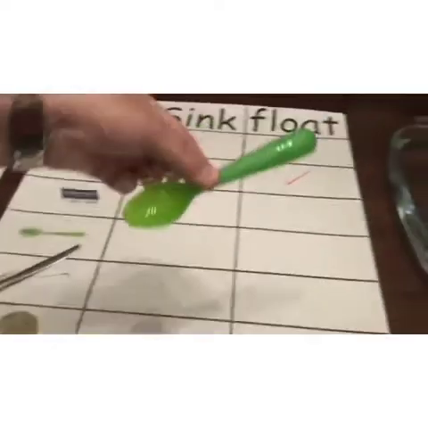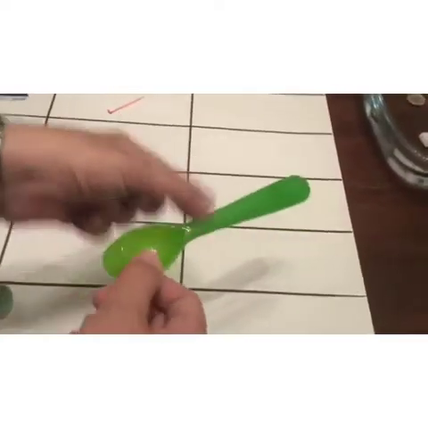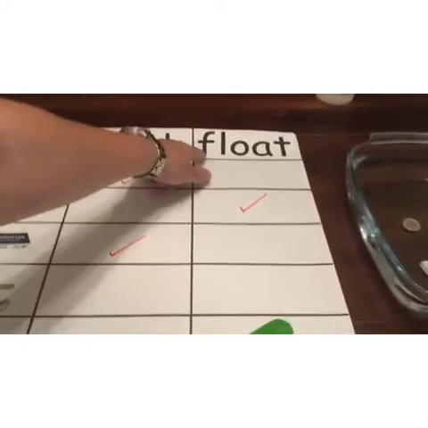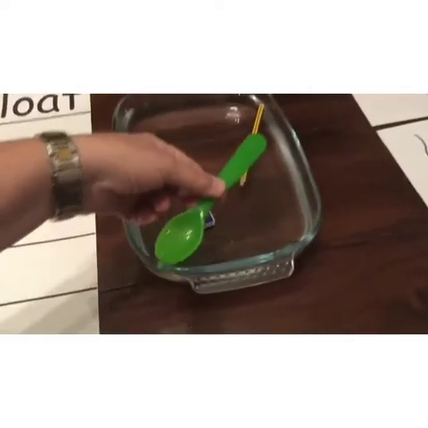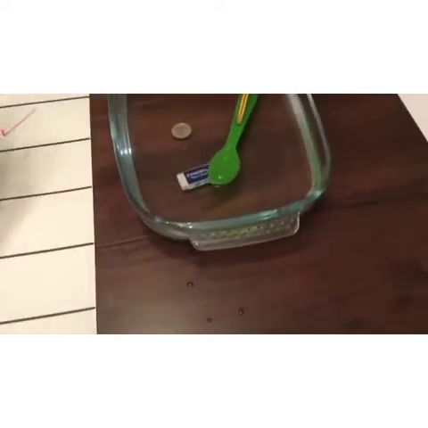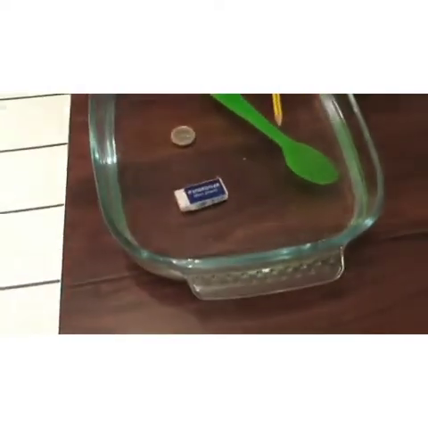Now we have here the plastic spoon. Let's think. Will it sink or will it float? What do you think? What's your prediction? Here we go. Oh, yes. That's floating. Let's get the pen and put float.